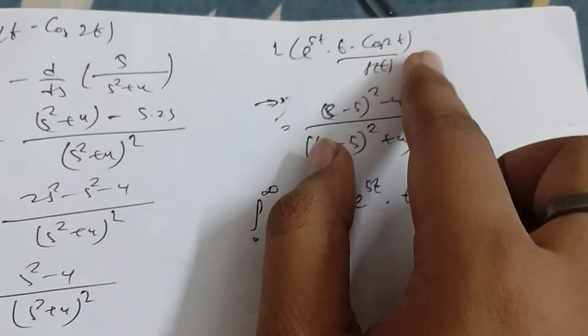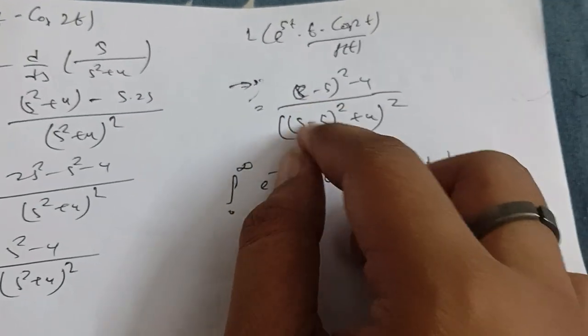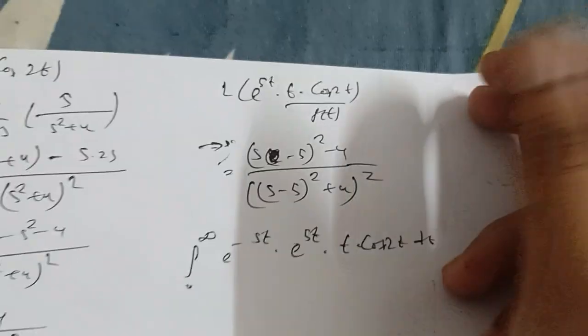Laplace of e power at f(t) is equal to F(s minus a). So s minus 5. This is s, understand it. So ((s minus 5) whole square minus 4) by ((s minus 5) whole square plus 4) whole square.